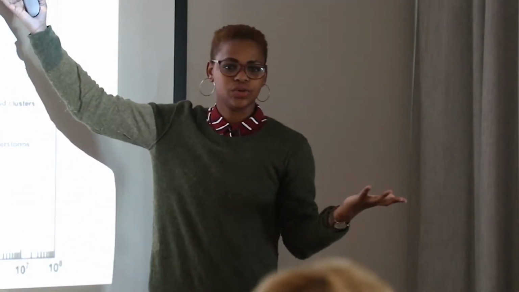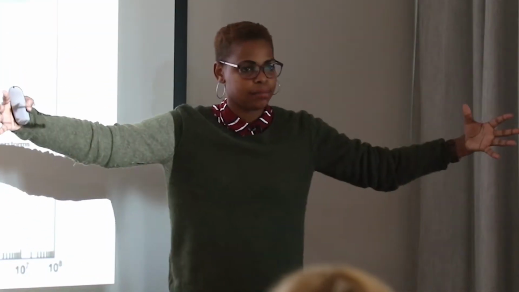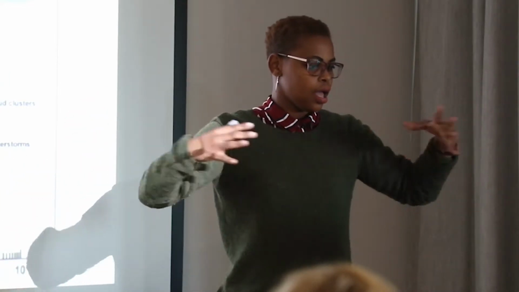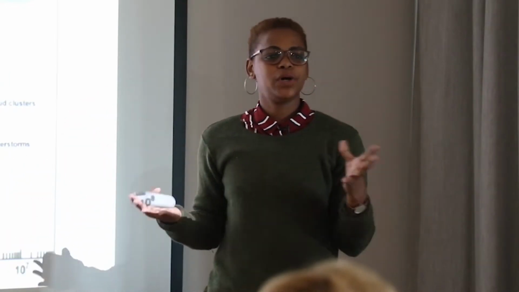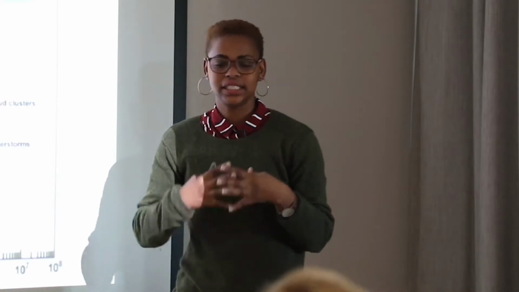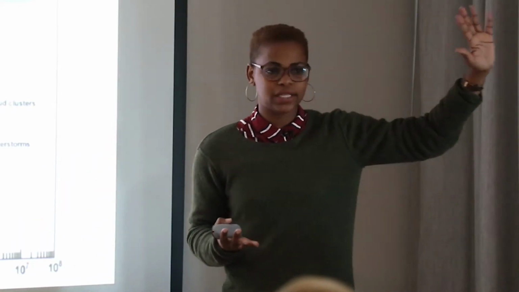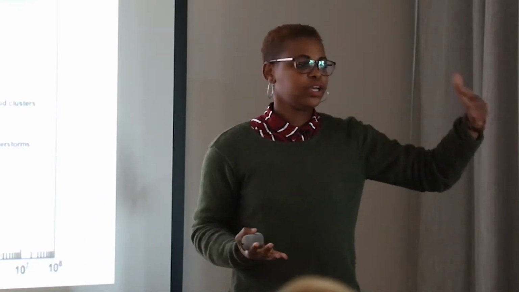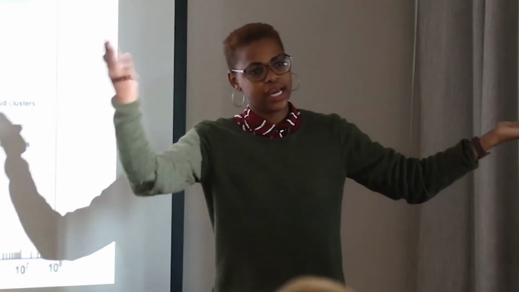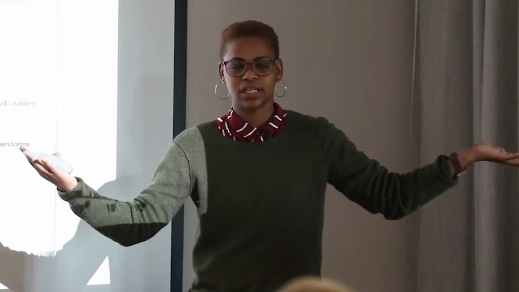Take, for example, ENSO. ENSO is a big model change. How we define it is that it's a change in the sea surface temperature, which happens in the eastern part of the Pacific Ocean. So if that temperature changes there, it has an effect on what we receive in South Africa as our climate.